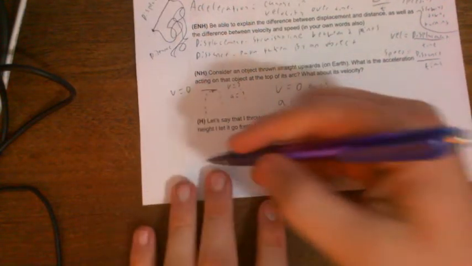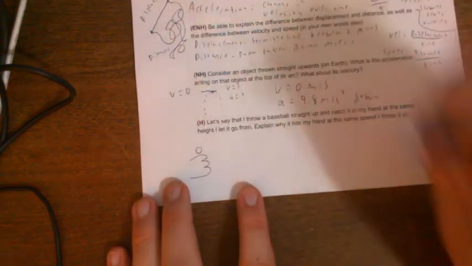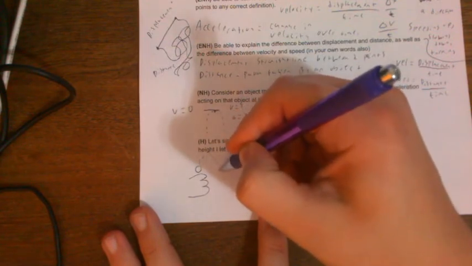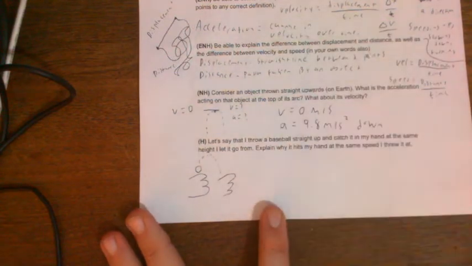Okay, next, let's say I throw a baseball straight up and catch it in my hand at the same height I threw it from. Explain why it hits my hand at the same speed I threw it at. Okay, so here's something that's kind of interesting. Here's my hand. Here's a baseball. Don't worry about my drawing, it's fine. It goes up and comes down back into my hand. We can say my other hand at the same height, that's fine.